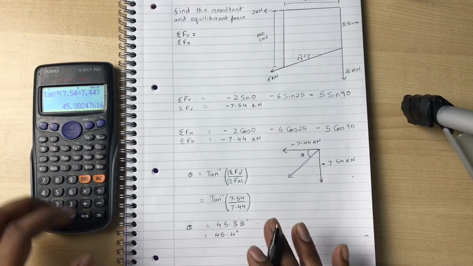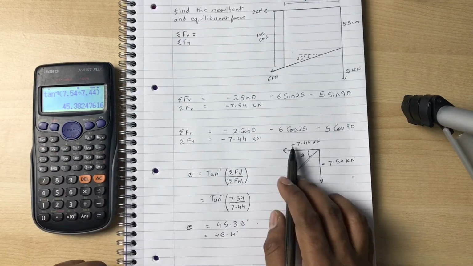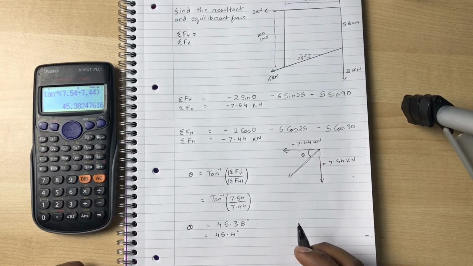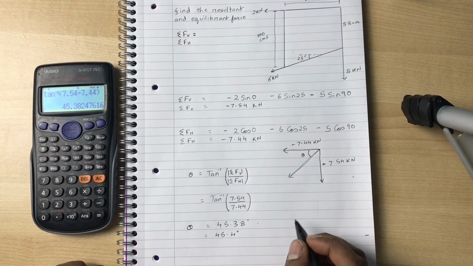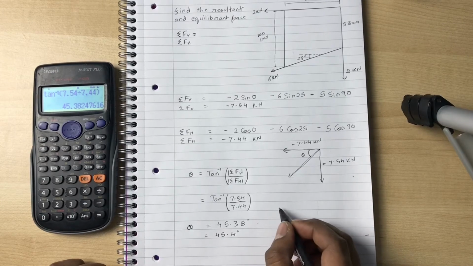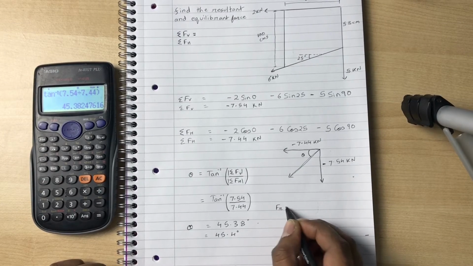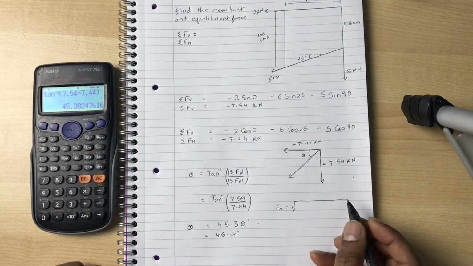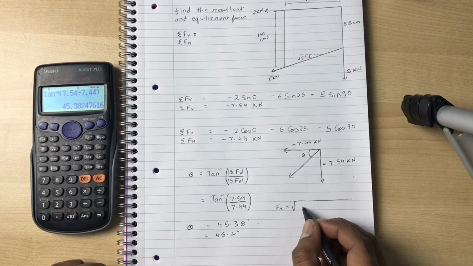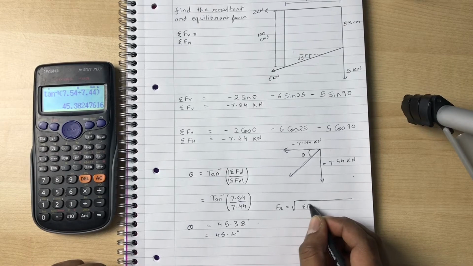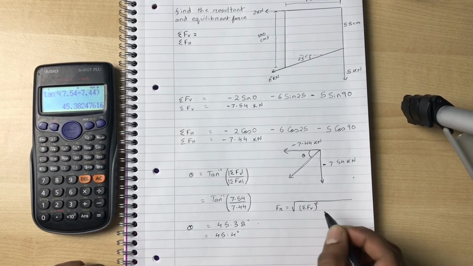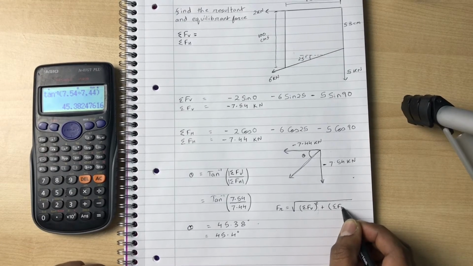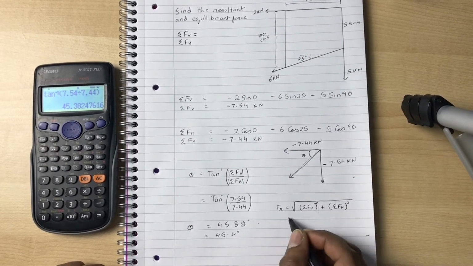So now that I have found my theta, I need to find my resultant. How do you do that? For that you use a formula. Force resultant is equal to the square root of summation FV squared plus summation FH squared.